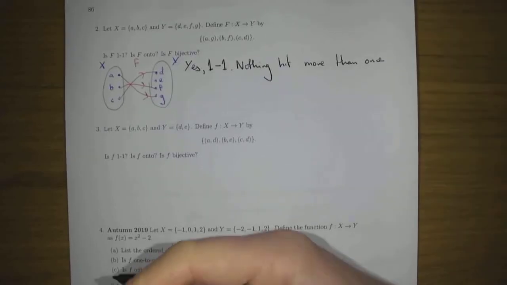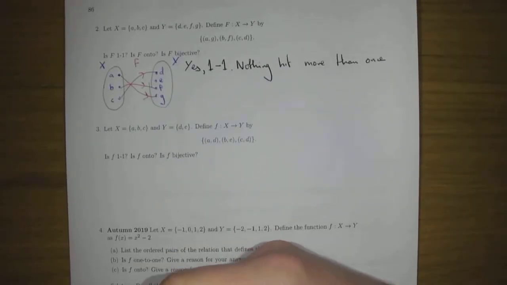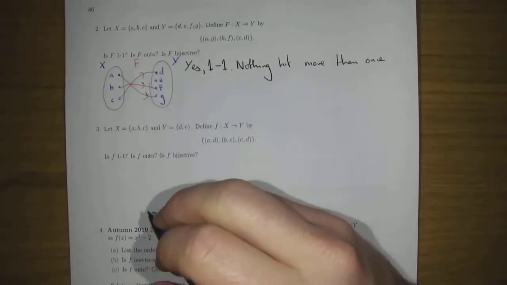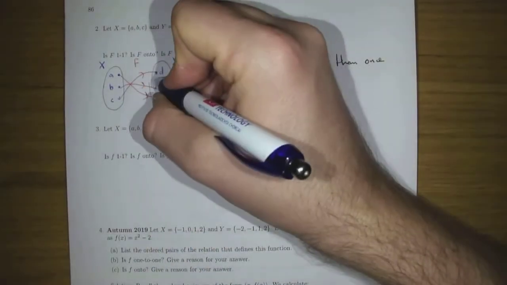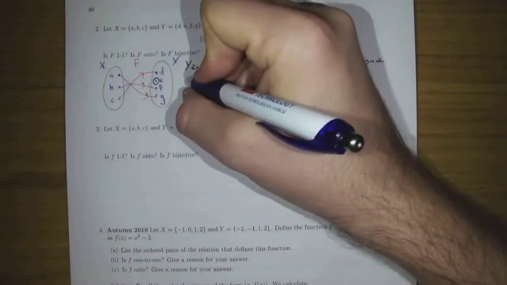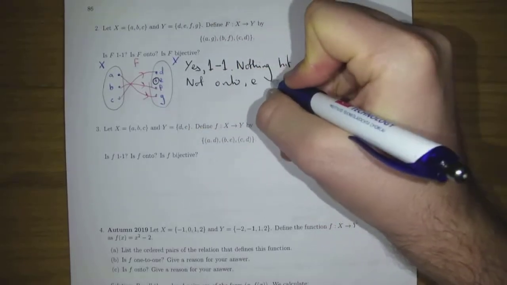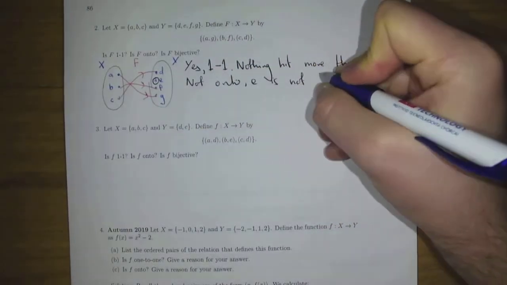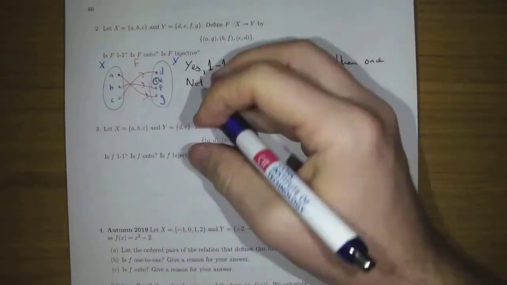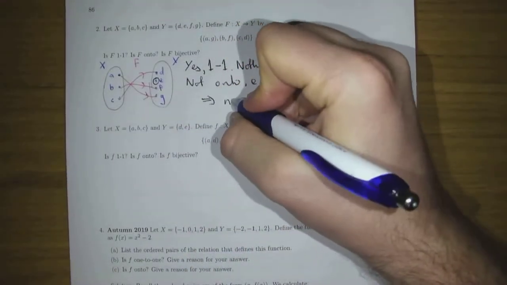I mean, we could draw a coordinate graph and start doing horizontal line tests, but it's just easier with the arrow diagram. Is it onto? No, because E is not hit. Not onto. E is not hit. And specifically because it's not onto, it's not bijective.